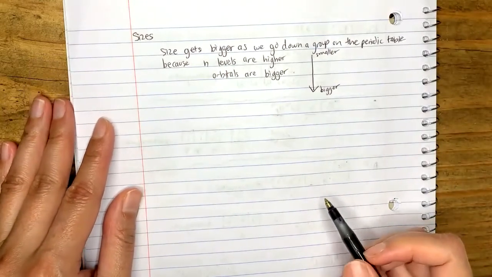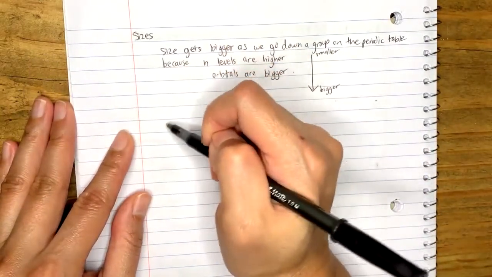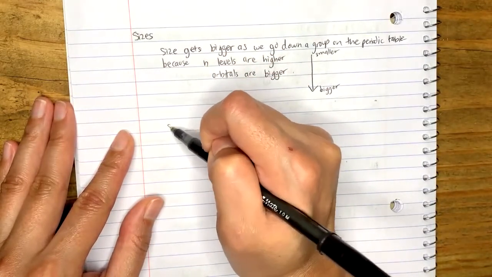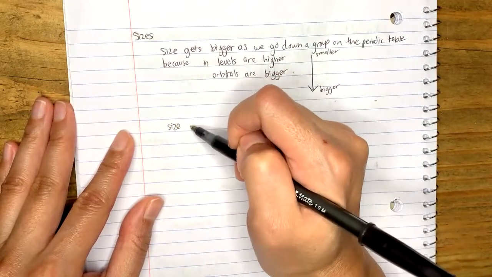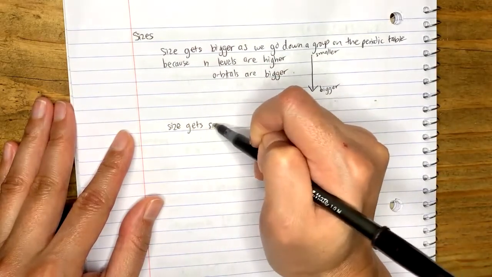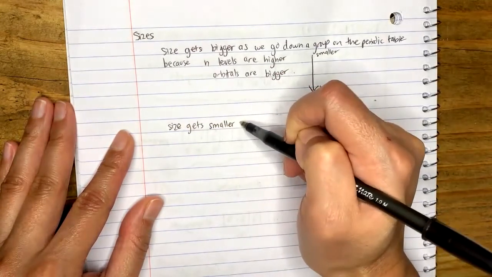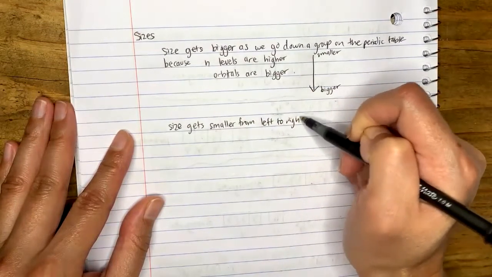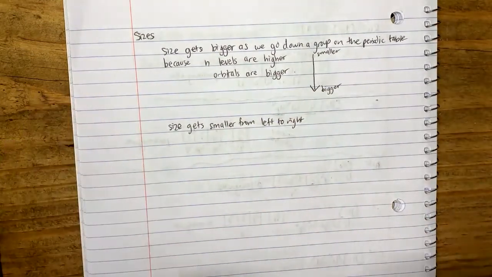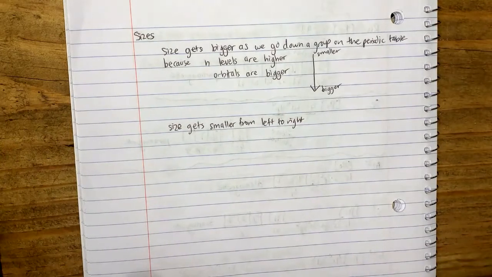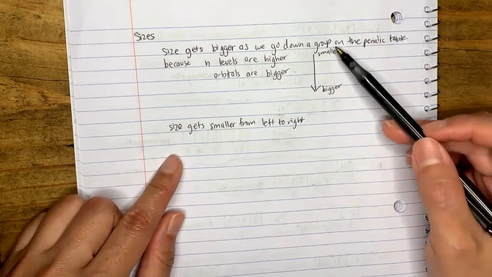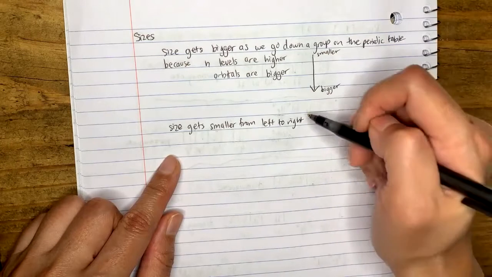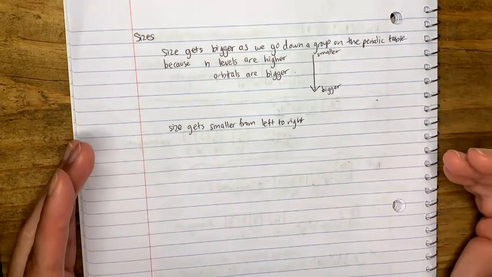Okay, and then this is part 1, so part 2, we want to go across. So size gets smaller from left to right, if you're on the same row, on the same period. We're not talking different periods here because different periods are obviously smaller, bigger. But if you're going just straight from left to right, it is going to get smaller. So I have to explain why it gets smaller, okay?